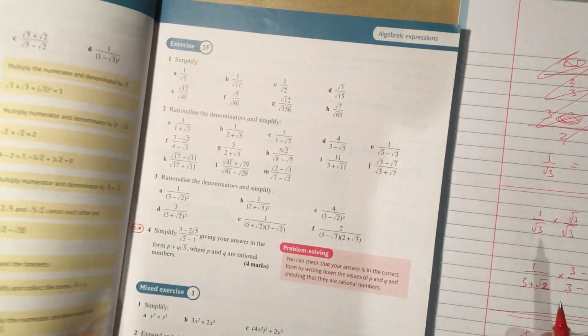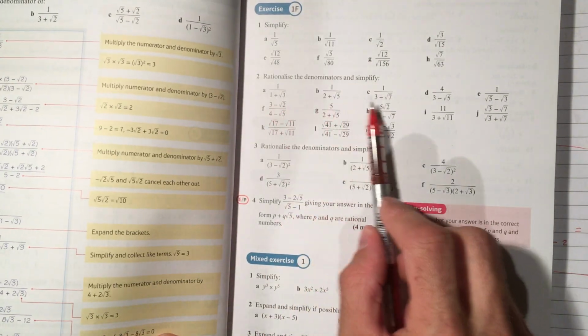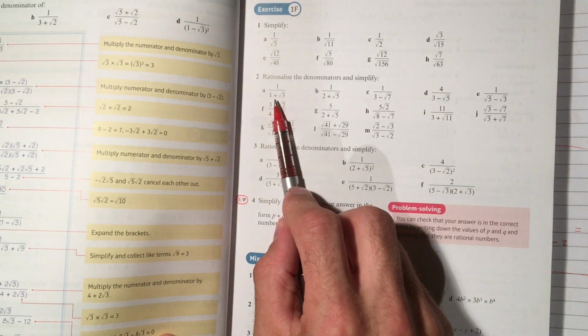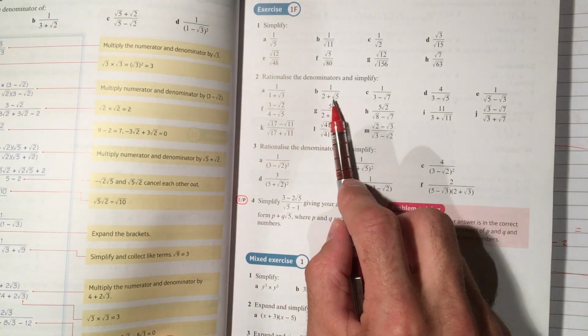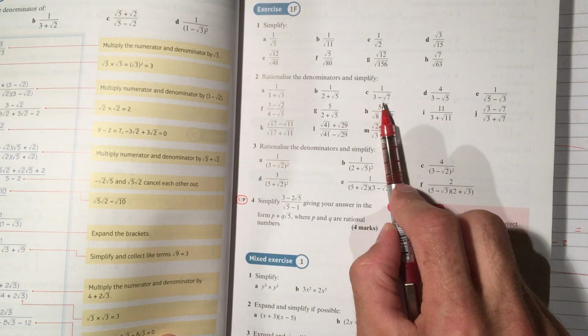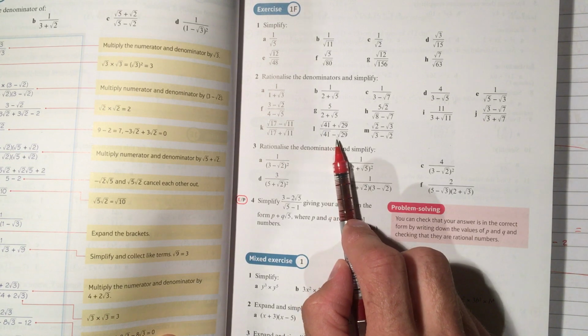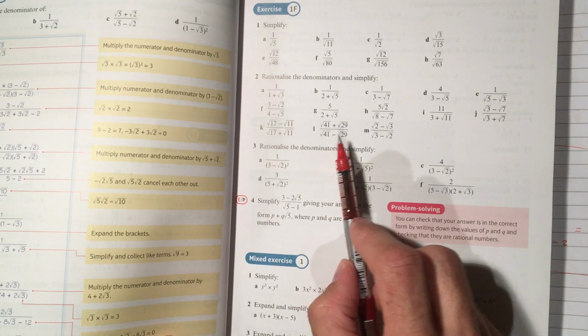So let's look through the exercise. These ones, question 2, they're all ready to be dealt with. Here, times on the top and the bottom by 1 minus root 3. Here, times the top and the bottom by 2 minus root 5. Here, times top and bottom by 3 plus root 7. Here, times top and bottom by 41 plus root 29, okay?